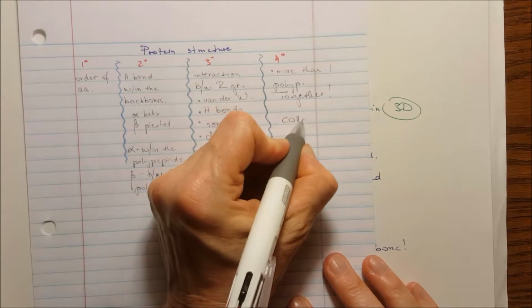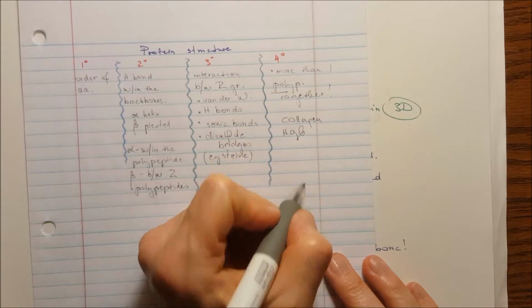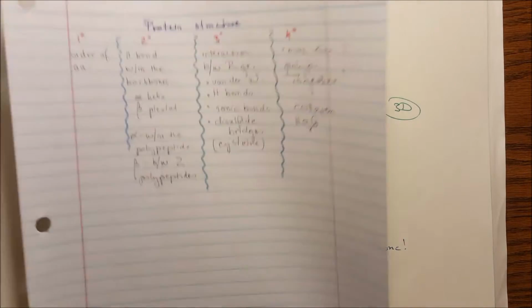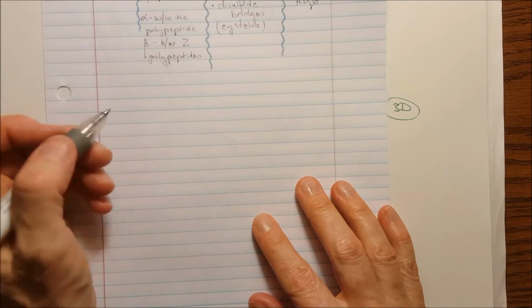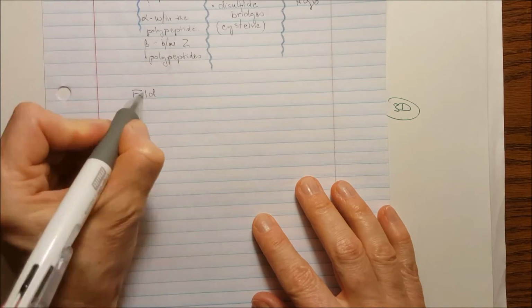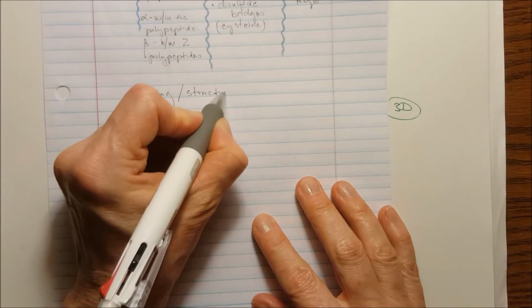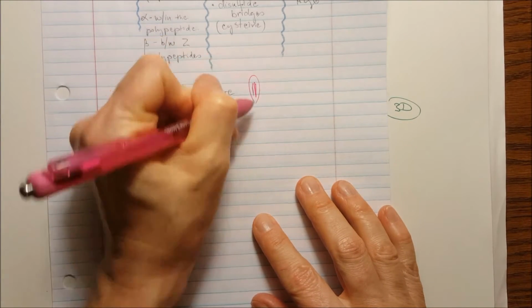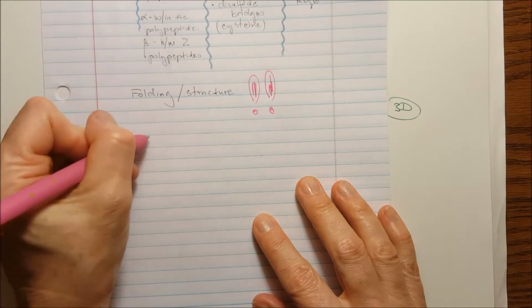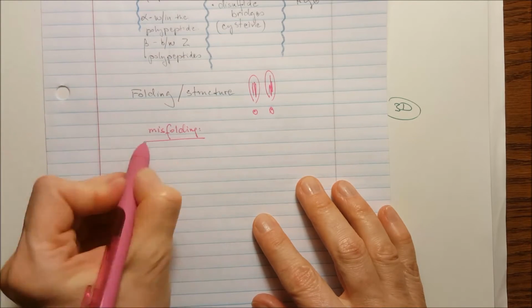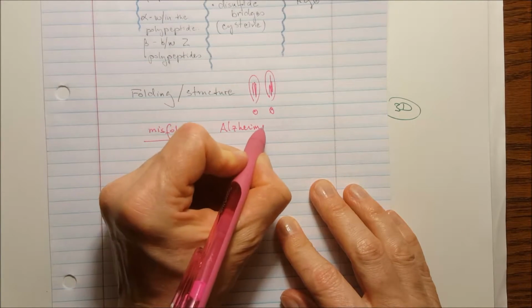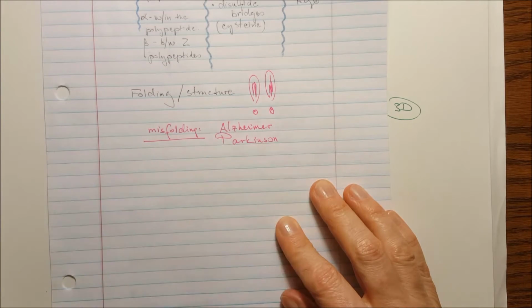Not all polypeptides have quaternary structures. Collagen and hemoglobin have. The folding and the structure is really important, because if misfolding happens, this is when Alzheimer's disease or Parkinson's disease will form.